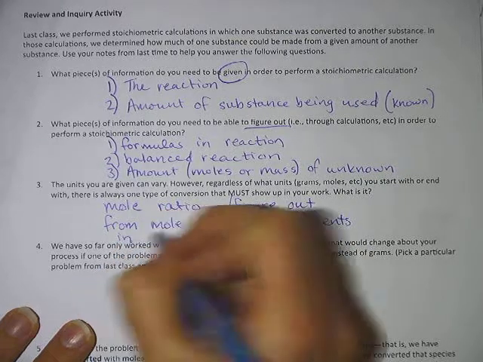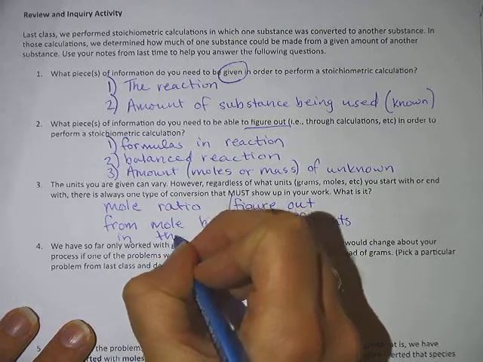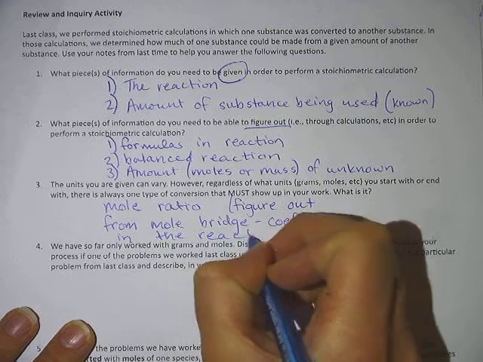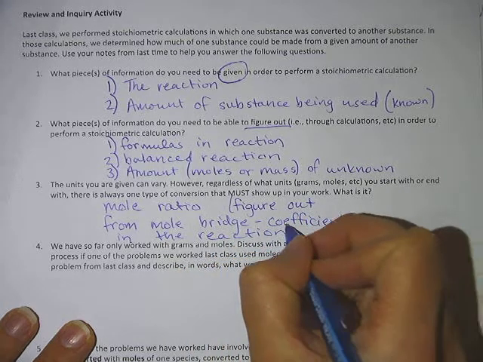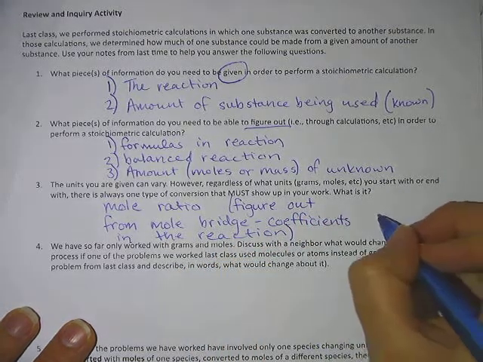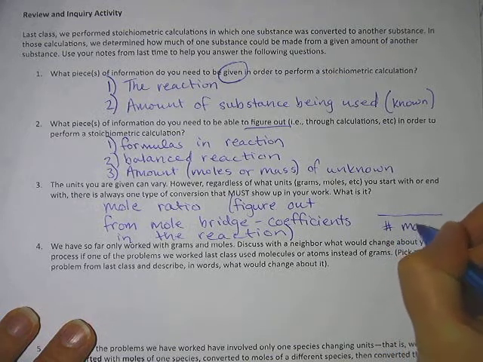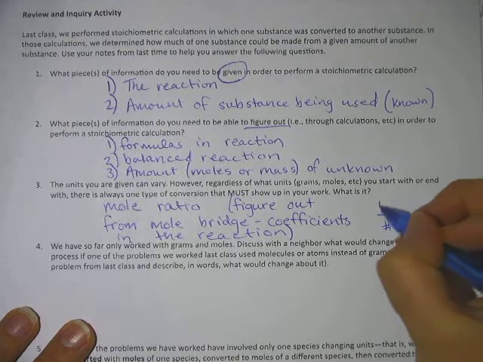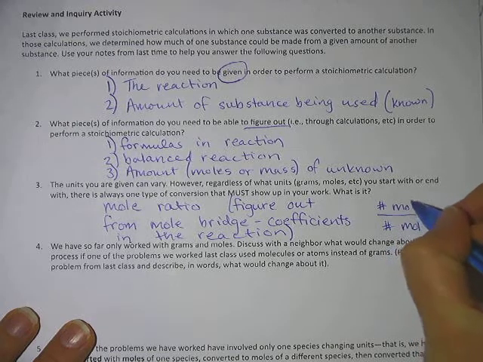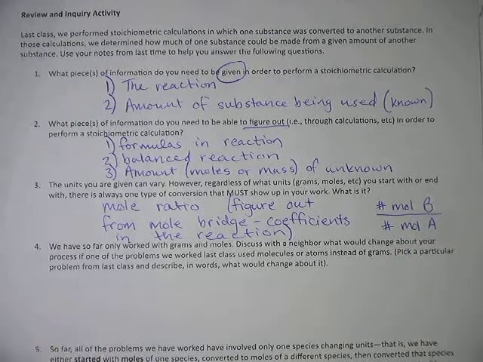We called that the mole bridge, using the mole bridge to help us find the coefficients. So the mole ratio always looked like some number of moles of something and some number of moles of a different species, a different chemical.